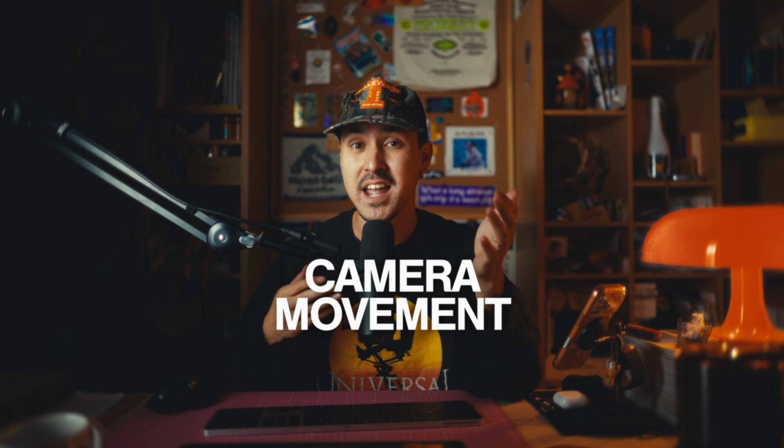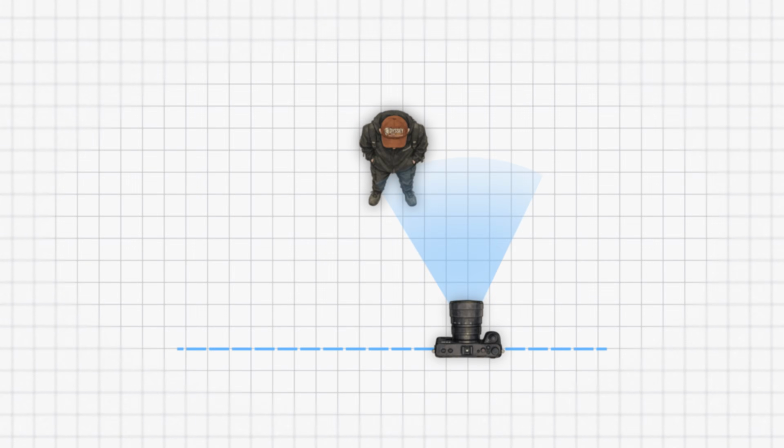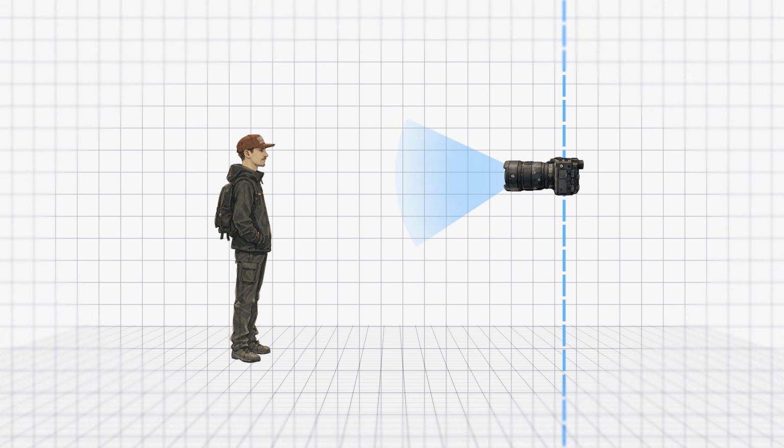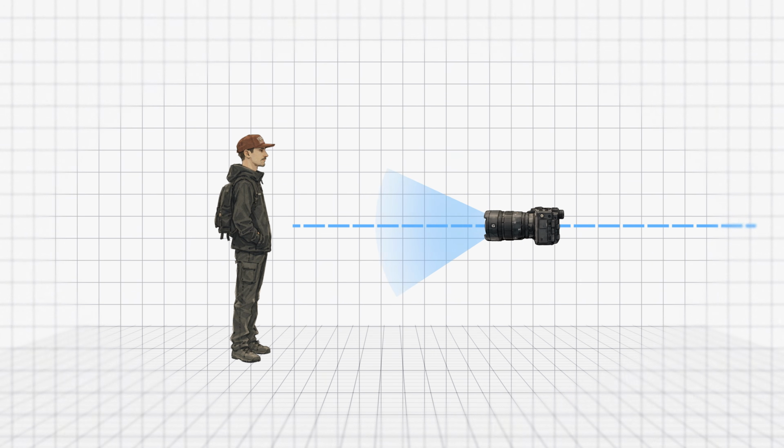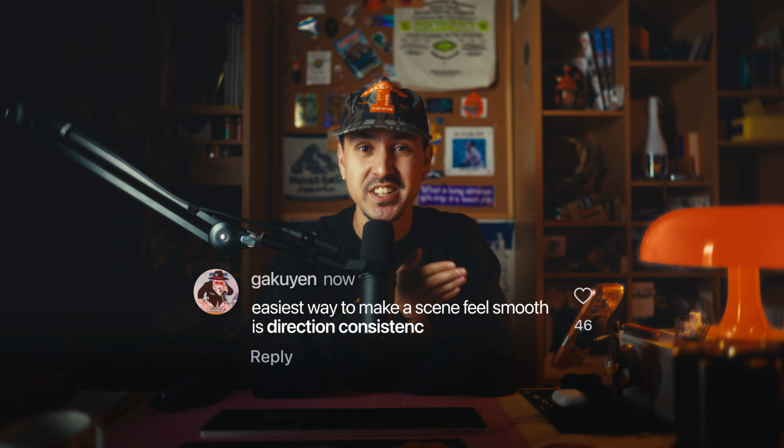The other type of direction is camera movement. So that could be your camera on, let's say, a gimbal, and you're walking from left to right or right to left, or you have your camera physically moving up to down or dolling in or out. Those are just a couple different examples, but there are many different ways a camera can move. So either there's a direction of movement within the scene, or your camera is moving in a specific direction. The easiest way to make a scene feel smooth is direction consistency.